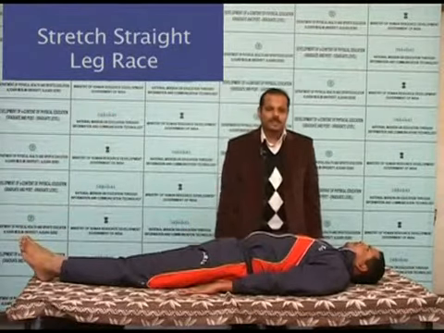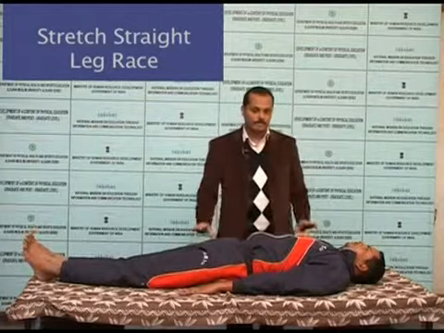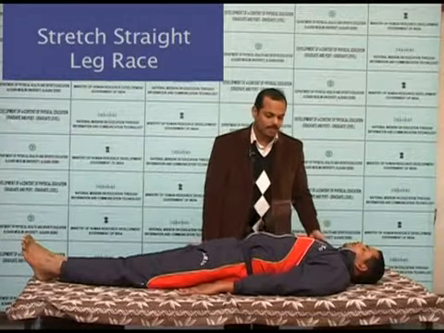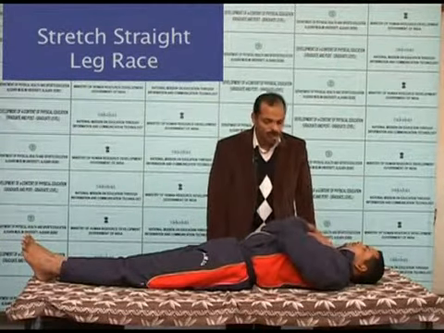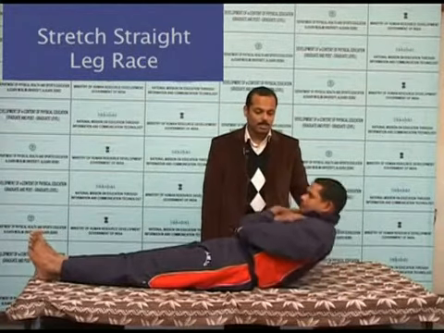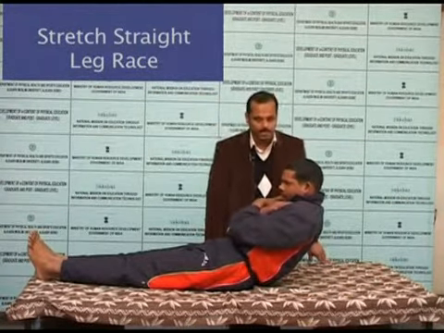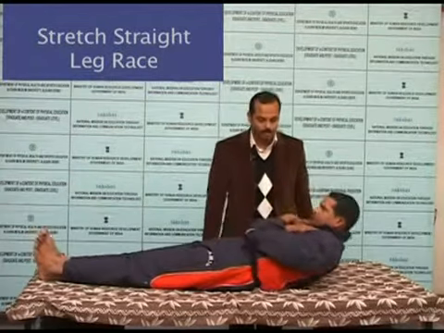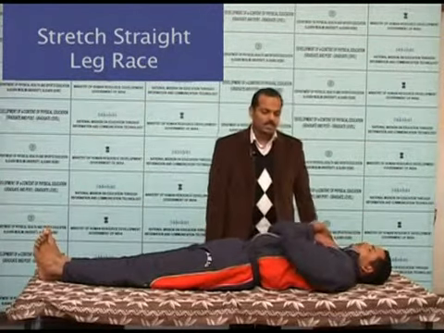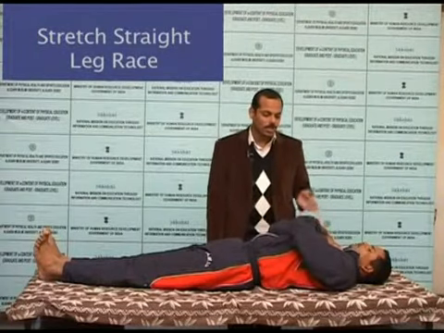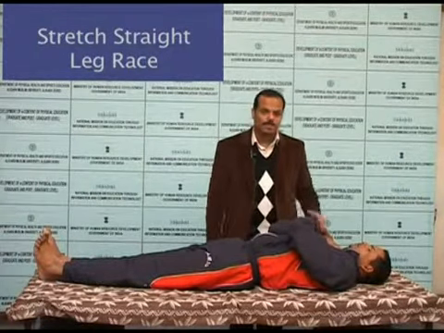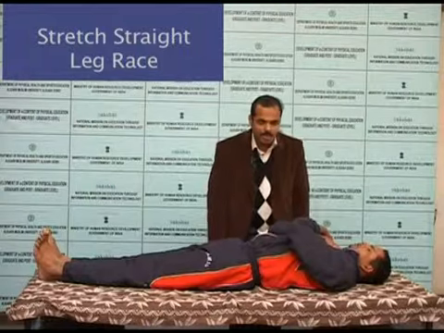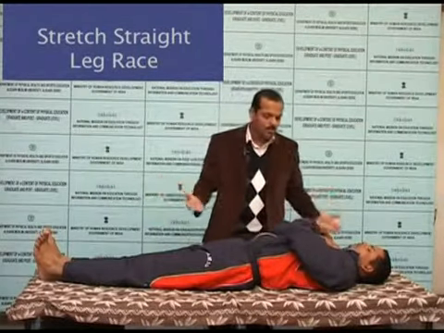In the next stage of this straight leg exercise, we ask him to lift the upper torso, that is the upper body. Usually he can do this either with his hands crossed over the chest, or keeping the hands behind his head, or keeping the arms straight. These are the different levels or progressions of the exercise.